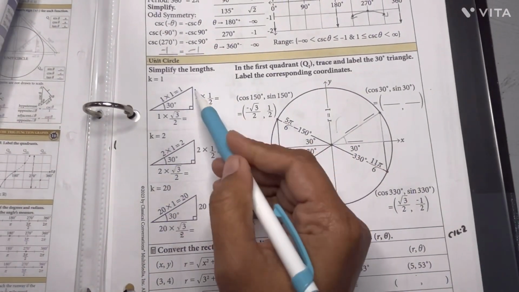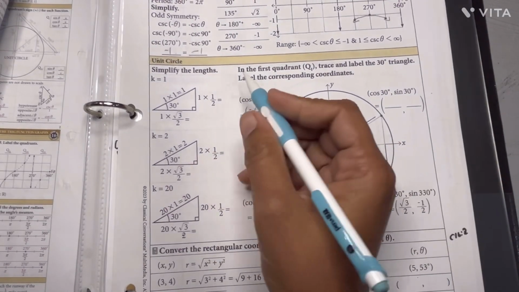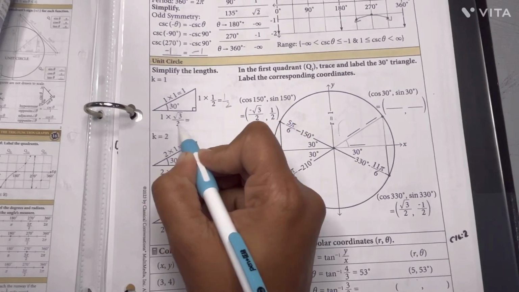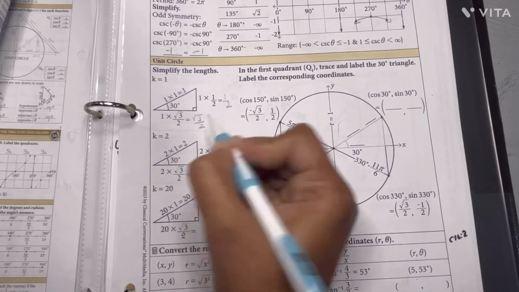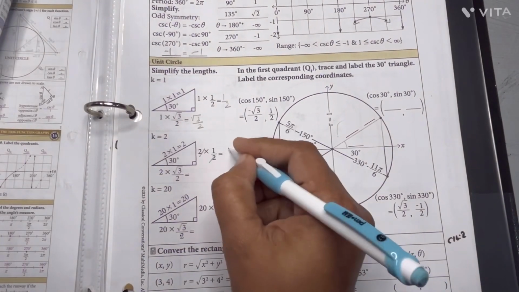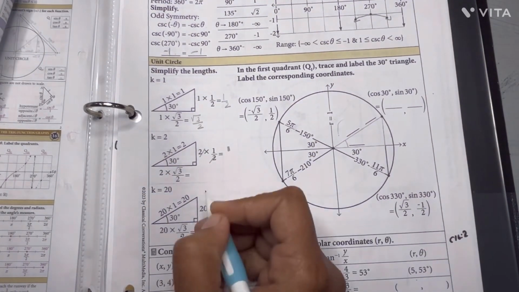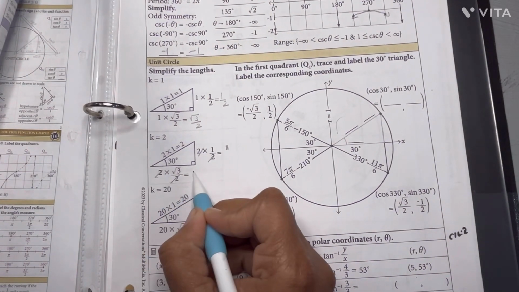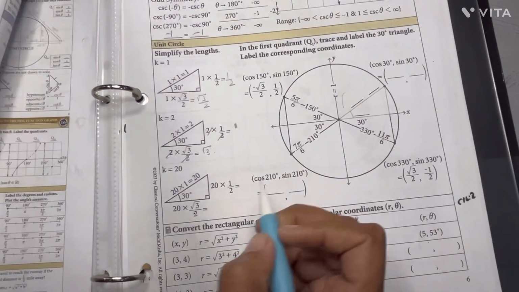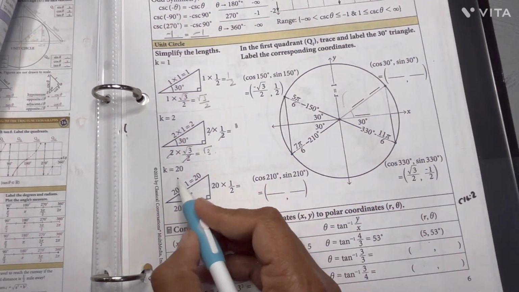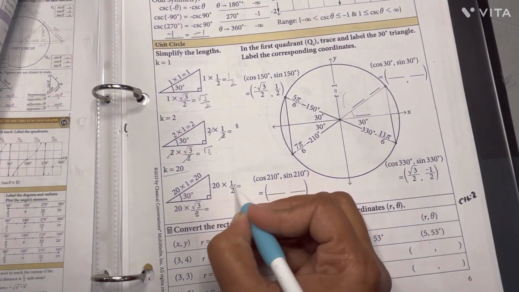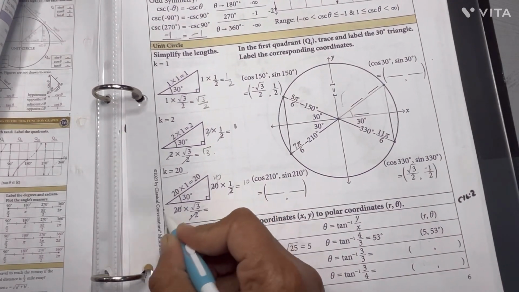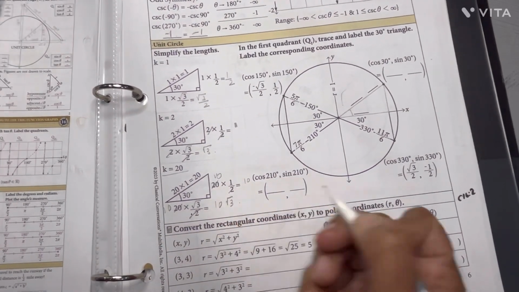All right, again, we're doing the same thing, simplifying the ratios. So 1 times 1 by 2 is 1 by 2. 1 times square root of 3 by 2 is square root of 3 by 2. 2 times 1 by 2, we cancel the 2's, we get 1. The scale factors become 2 now. And 2 times square root of 3 by 2, I'm going to cancel the 2's, and I get a square root of 3. Okay, and then when my scale factor is 20, 20 times 1 by 2 is 10, and 20 times square root of 3 by 2 is 10 square root of 3.